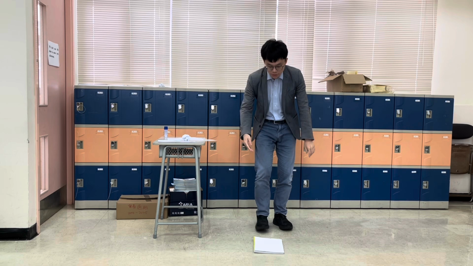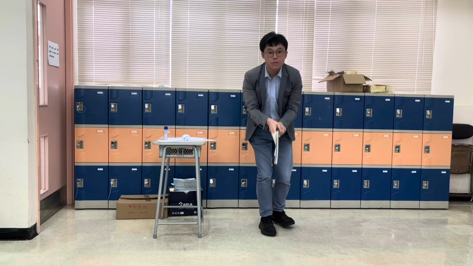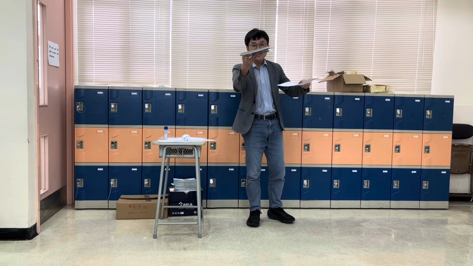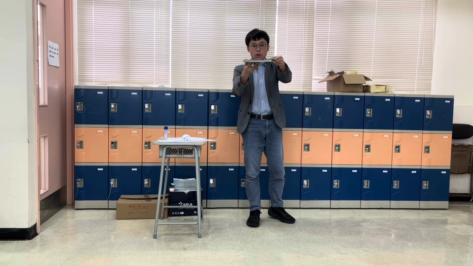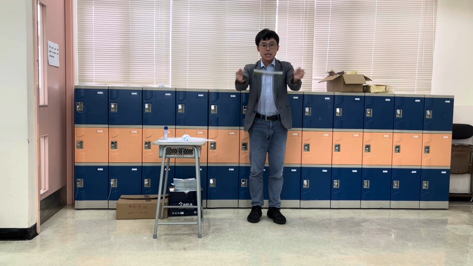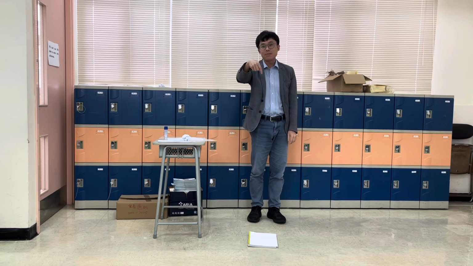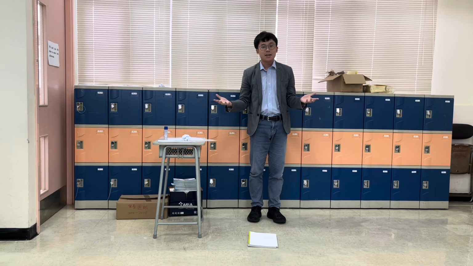Wow. Can you see? It reached the ground at the same time. Do you want to look at the game? Look at the book and the paper on top and release. It reached the ground at the same time. Now, comment in the comment section below. Tell me why would they reach the ground at the same time.